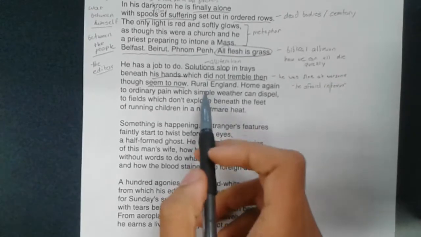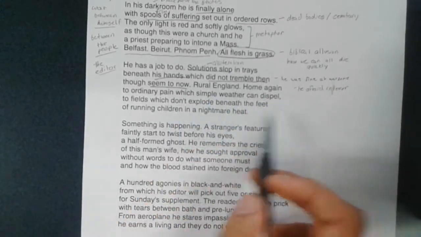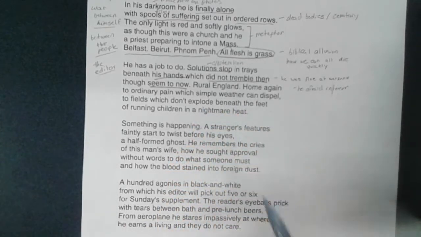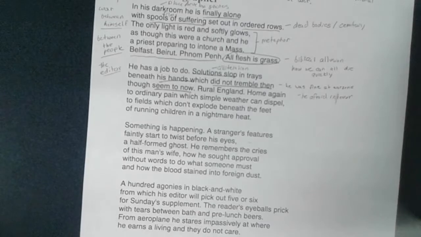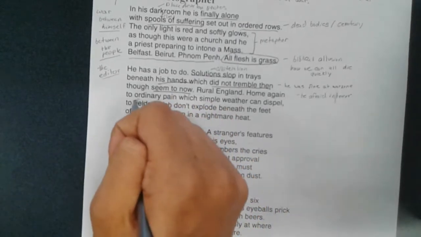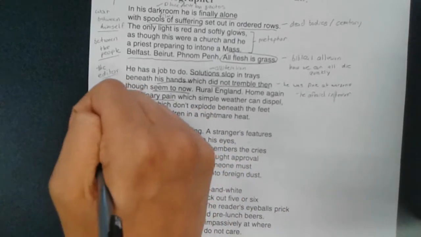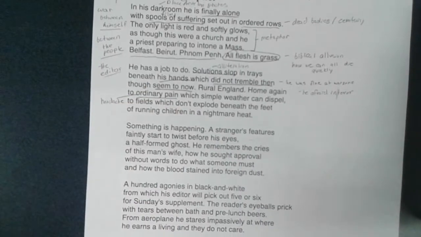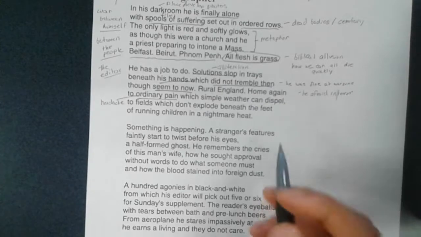And then he goes on to say, rural England, home again to ordinary pain which simple weather can dispel. And rural England is basically the calmest place you can be, just like fields and sheep and all that calming stuff. And ordinary pain is just stuff like a headache or you got a bad grade on something, which simple weather can dispel, so it's easy to go away. One simple thing can just make it all better.